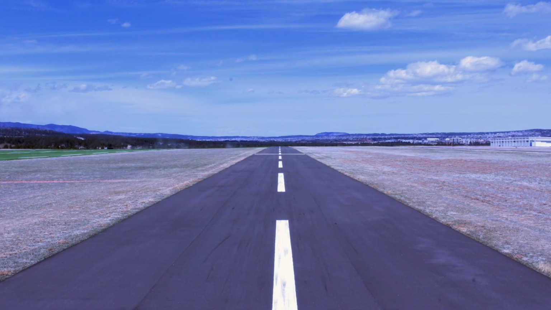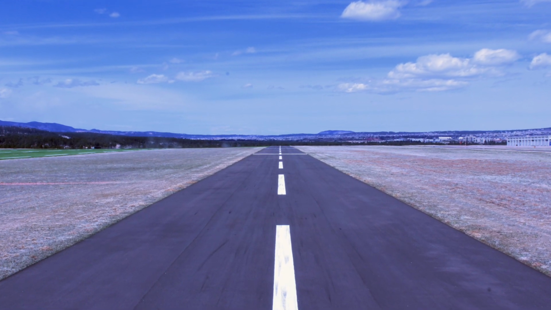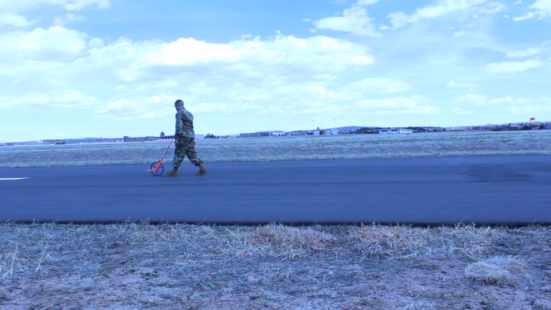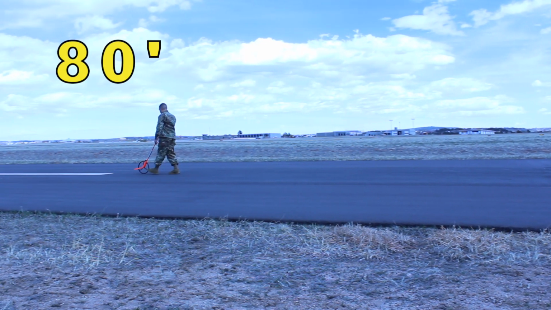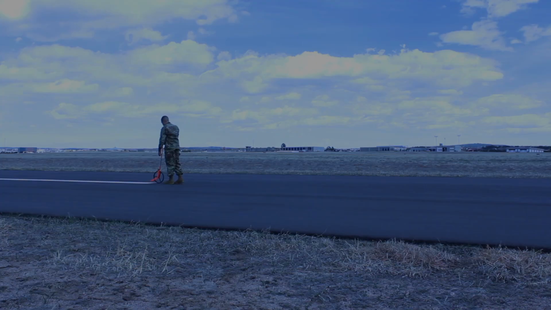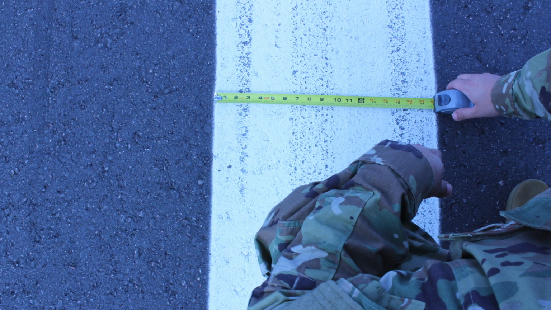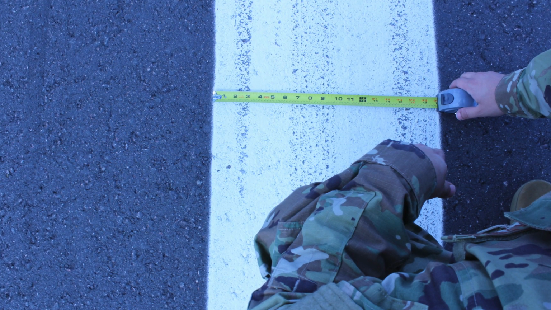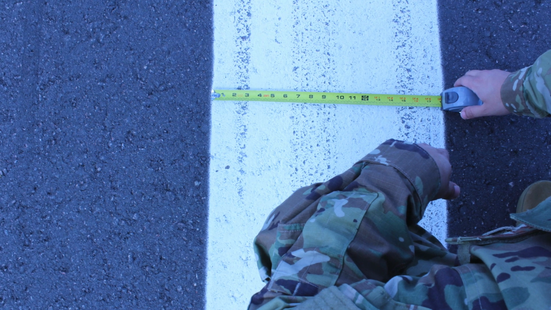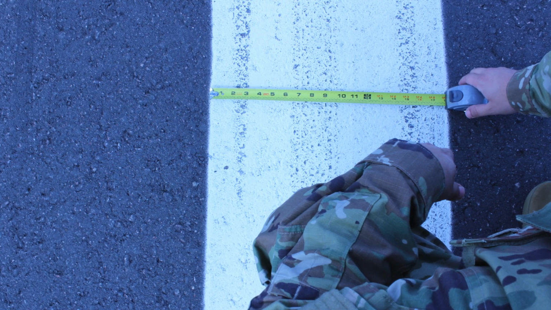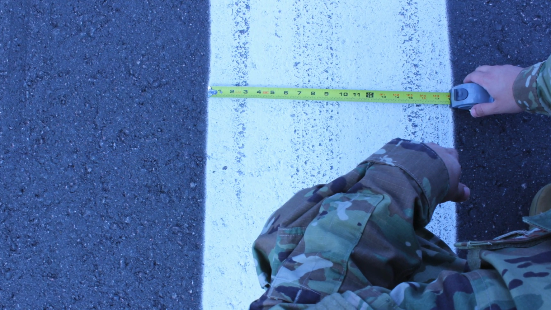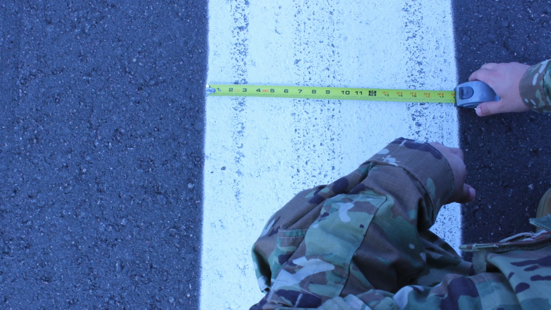To begin, runway centerline markings are retroreflective white. Ensure runway centerlines are uniformly spaced 80 feet apart. If your runway is a non-precision or precision instrument approach, making sure the centerline stripes are 3 feet wide. Here at the United States Air Force Academy, due to its Class A status, our centerline stripes are 1.5 feet wide.